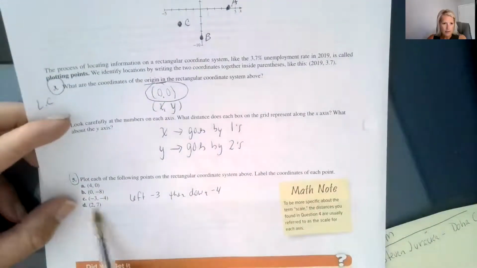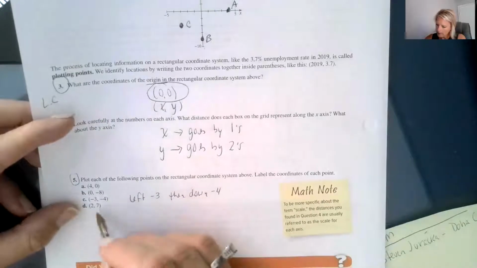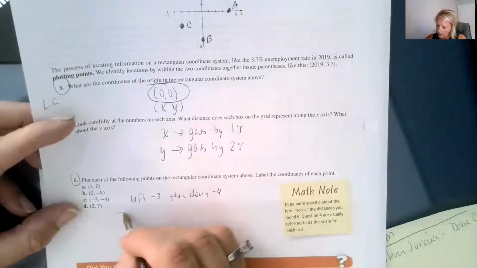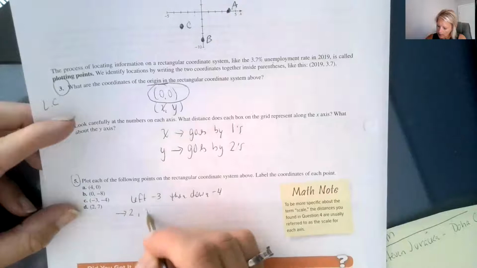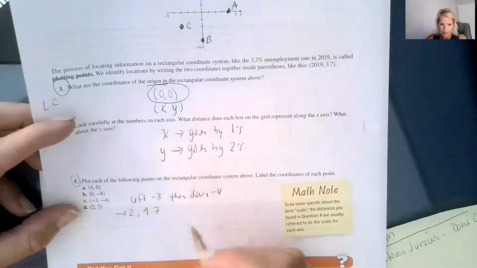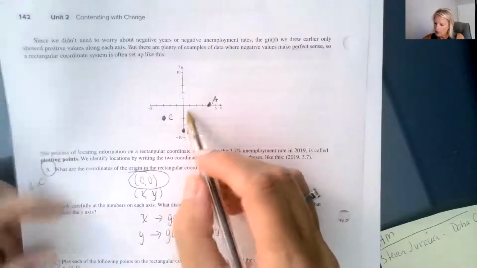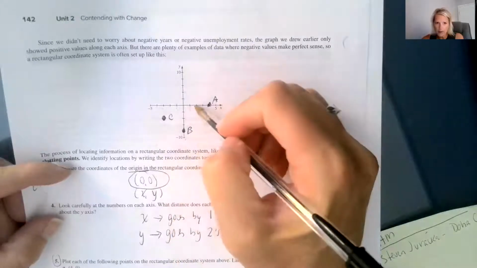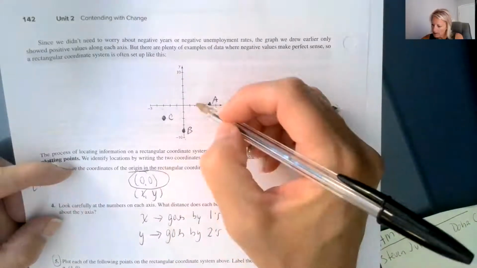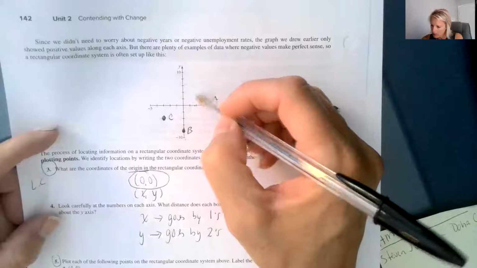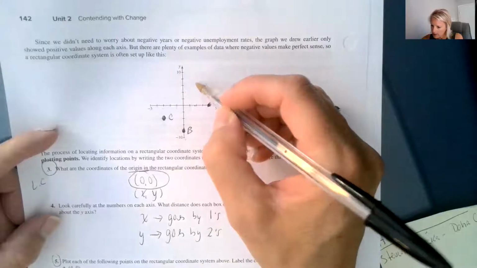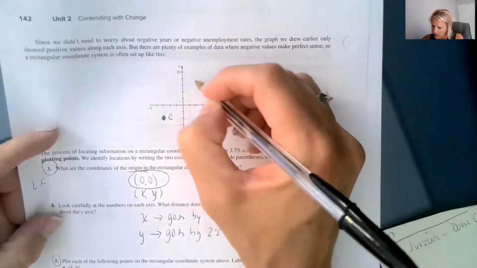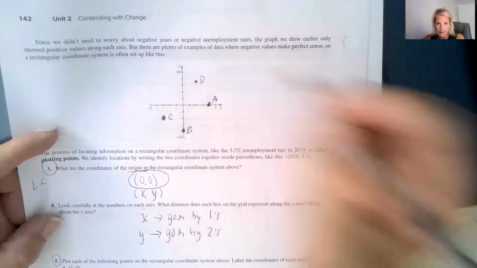Letter D says 2, 7. So I'm going to use left and right. So we're going right 2, and then we're going up 7. So we're going over 2, 1, 2, and then up 7. And 7 is an odd number. So we're going to go 2, 4, 6, and between 6 and 8 is 7. So it's going to be right about here is letter D.